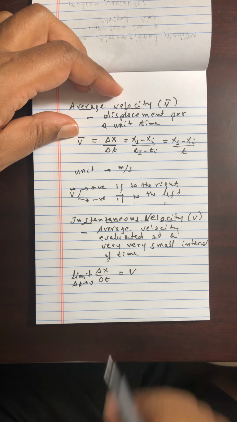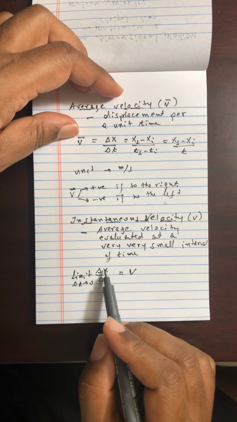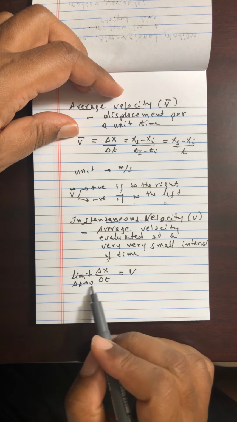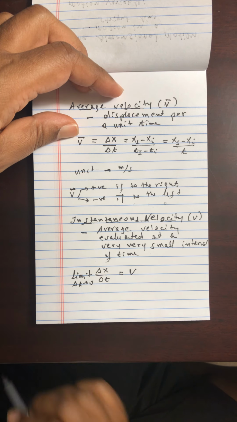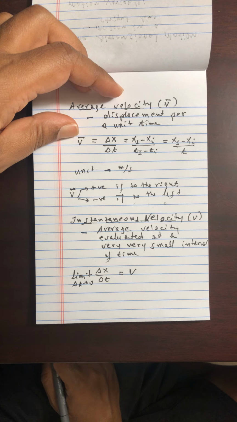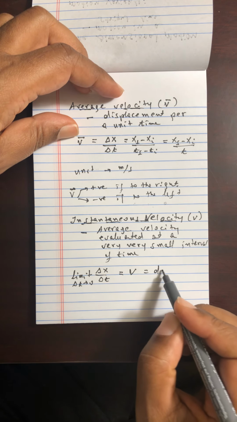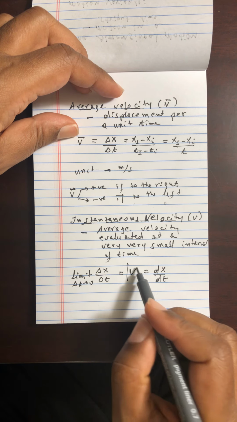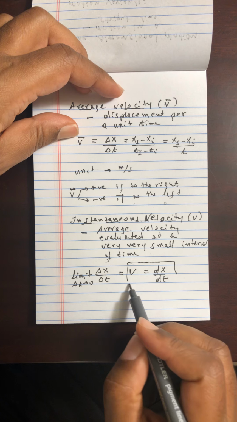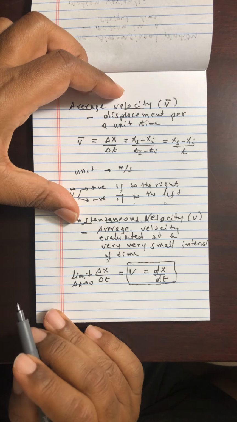If you remember your calculus, this is the definition of something. The limit of delta x by delta t, as delta t approaches 0, becomes dx by dt, and that's a derivative. So velocity is simply the derivative of position with respect to time.